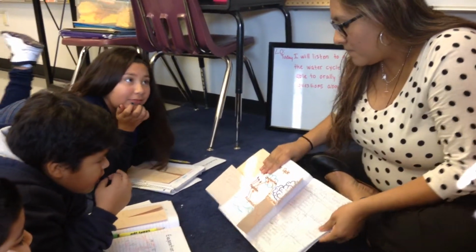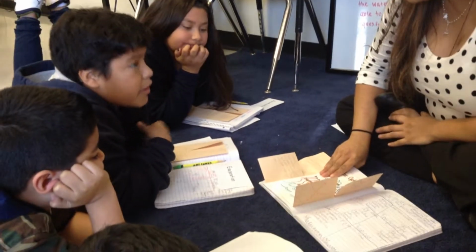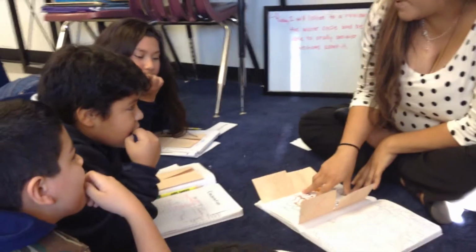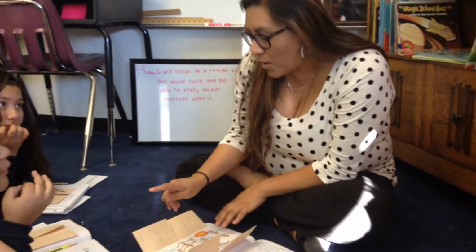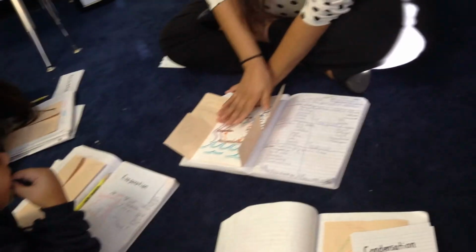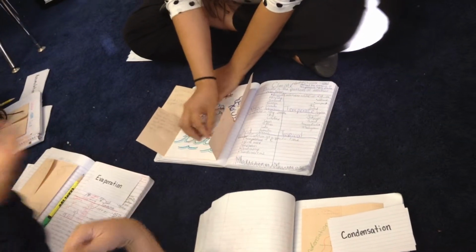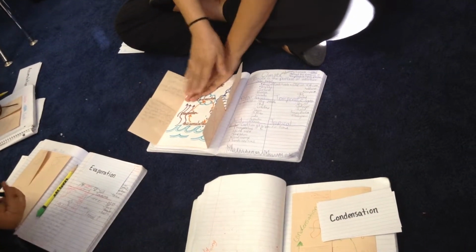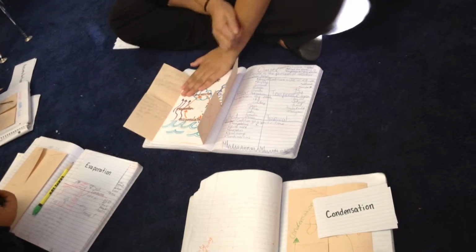The rain? What do you think? The evaporation. Condensation. Evaporation. Well, everything would be affected, but the one that would be affected the most would be evaporation. Because the sun heats up the water and it makes it go up, and the water that is accumulated evaporates. And if you don't have the sun, what is going to make water evaporate? Nothing.